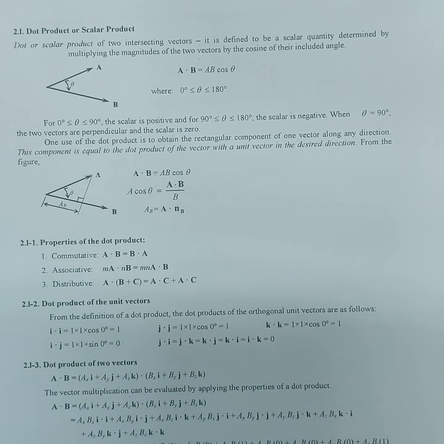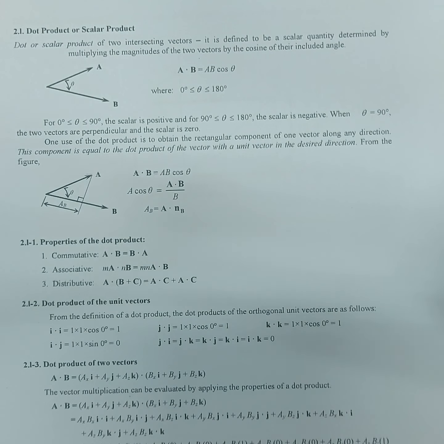The application of the dot product is when we are going to solve for the component of a certain force along a certain axis.